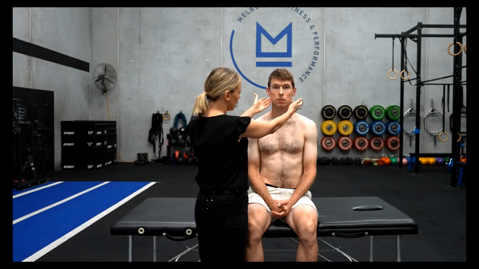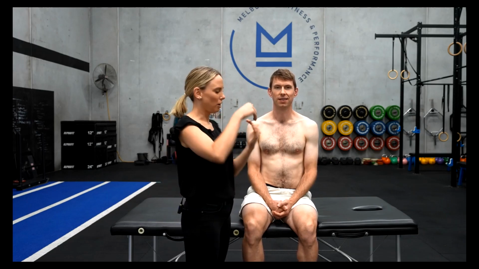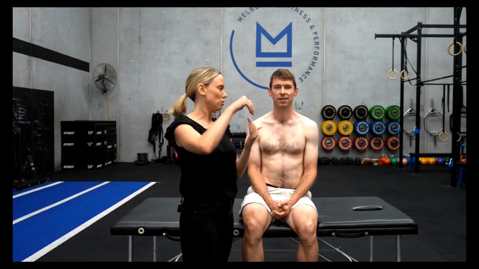So I can be getting a bit of an idea of that just with mouth closed, but the other thing that you might do is just get the patient to smile, please. Yep, so you want to have a look at teeth, so smile with your teeth. Good. So I'm just seeing where his top front teeth sit on his bottom front teeth, and I want to be seeing the overlap between the two.